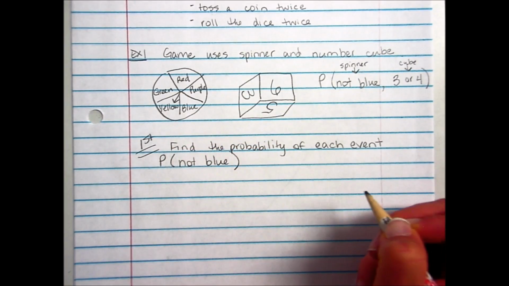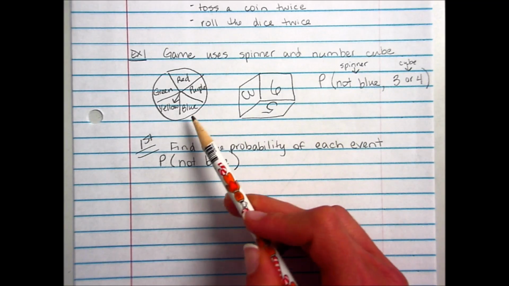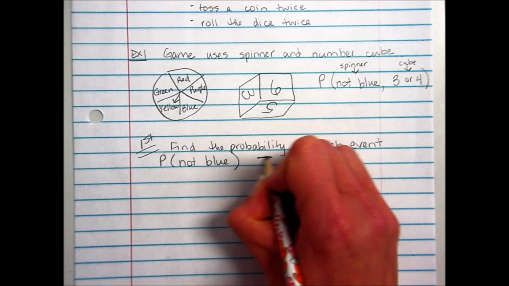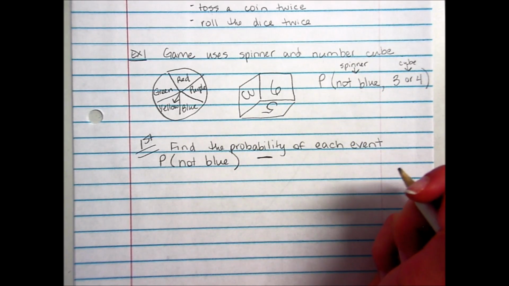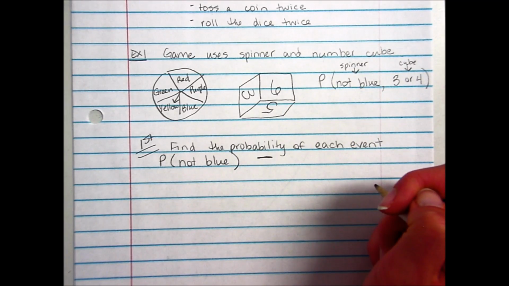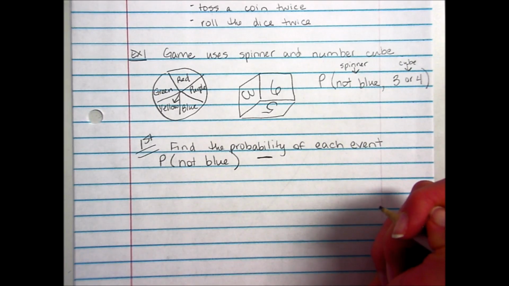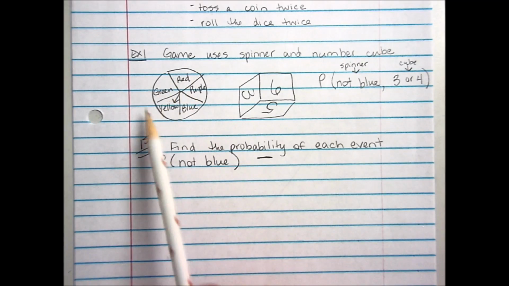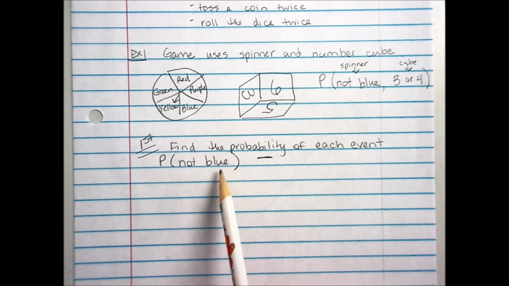Do y'all remember what to do? Look at your spinner. Remember, on our probability, we put the number of favorable outcomes on the top and the number of total outcomes on the bottom. So look at your spinner. The favorable outcome will be not getting blue.